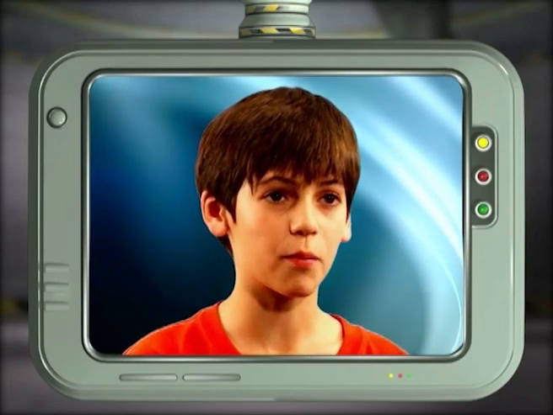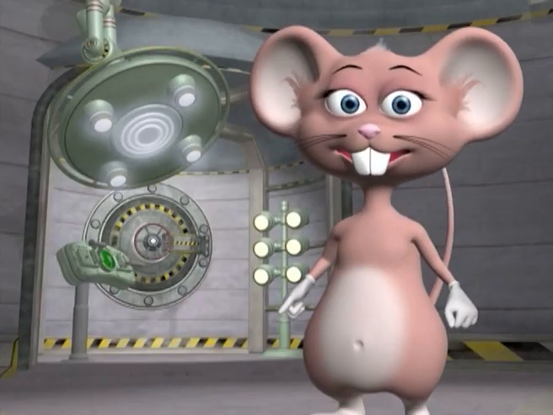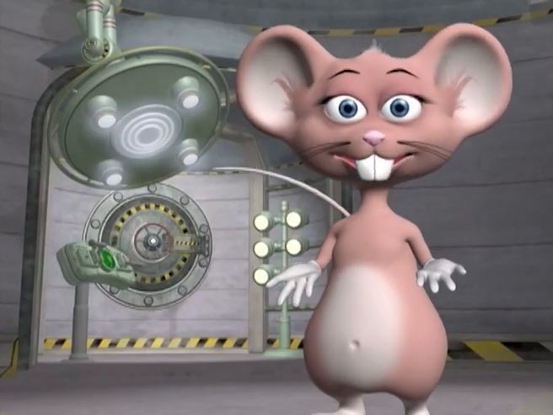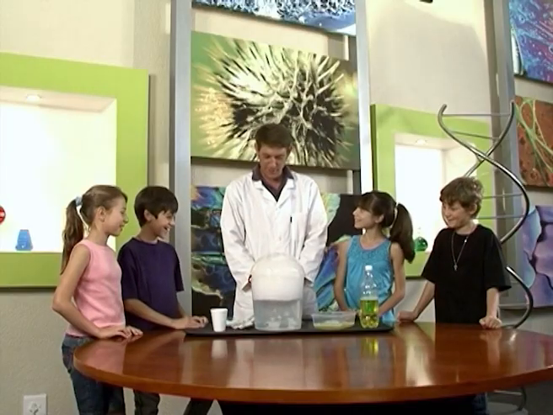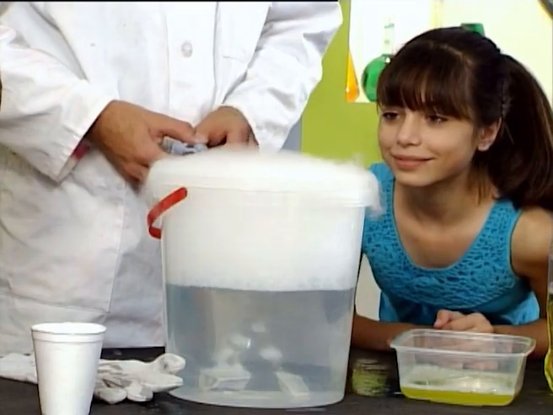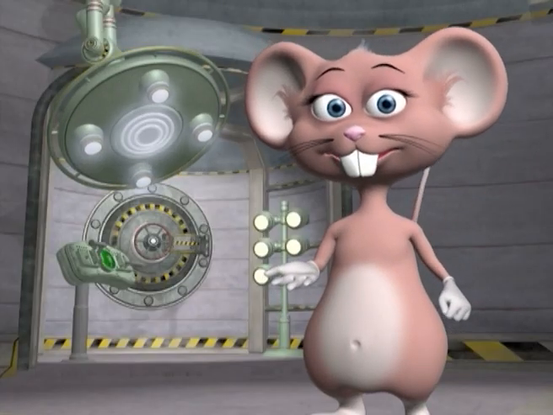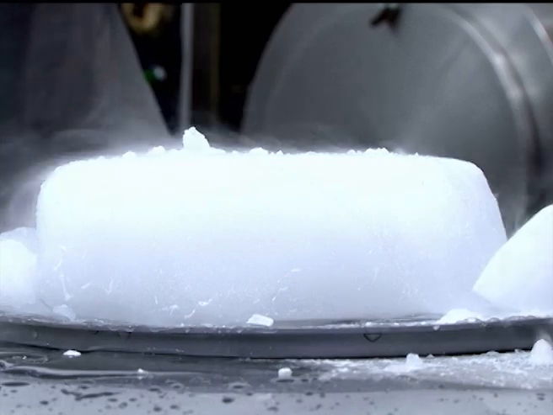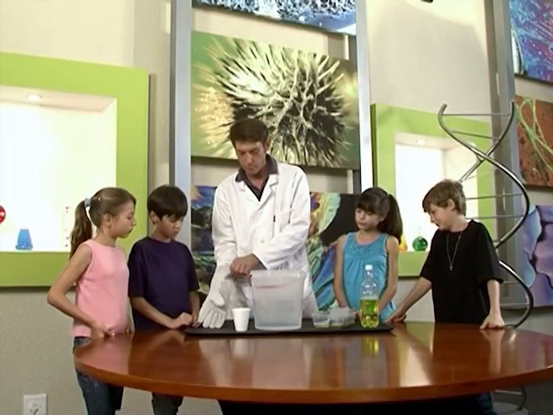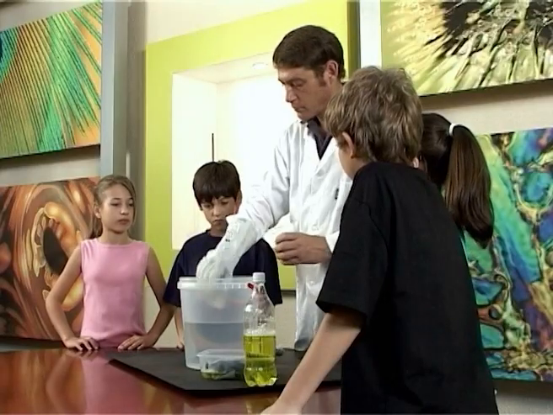How does the smoke appear? The smoke is actually a mixture of water vapor and carbon dioxide gas. It is created when dry ice comes into contact with the water. What is dry ice? Dry ice is a solid form of carbon dioxide. It is colorless, odorless, non-flammable, but it can burn your hand if you touch it, so be careful.